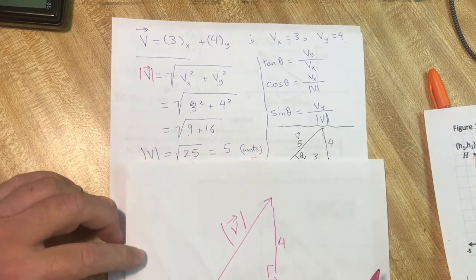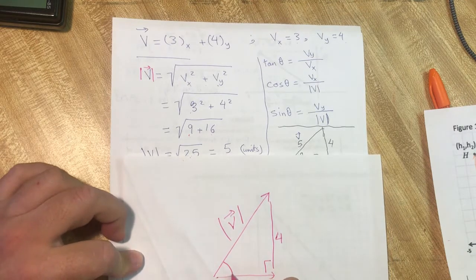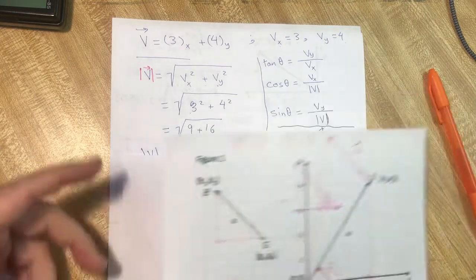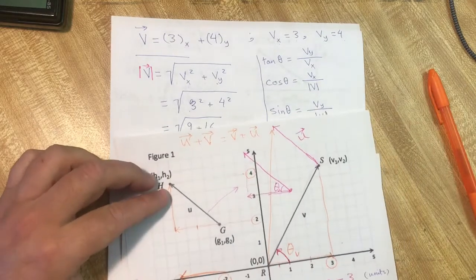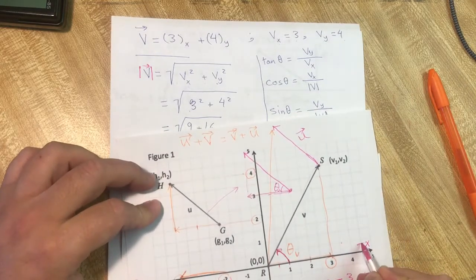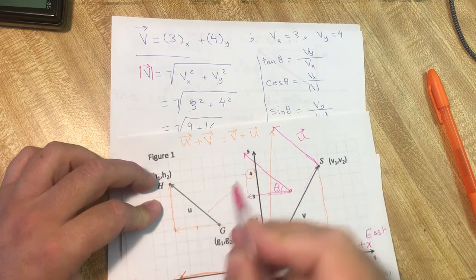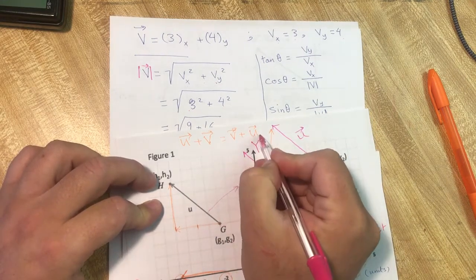What if I need to find the angle theta? If I find theta, then I can find the direction of v. Again, this direction is x positive or east. This is y or north.